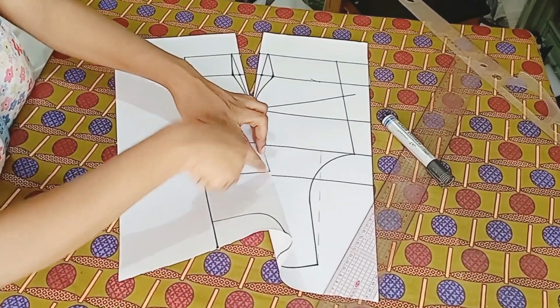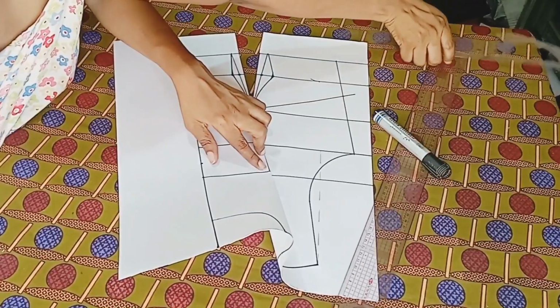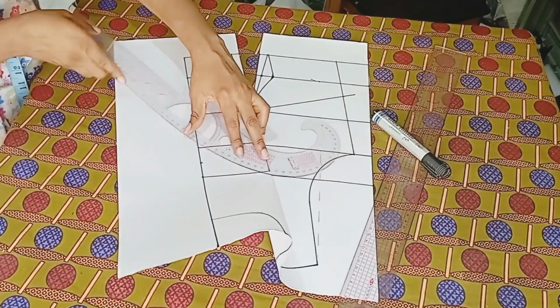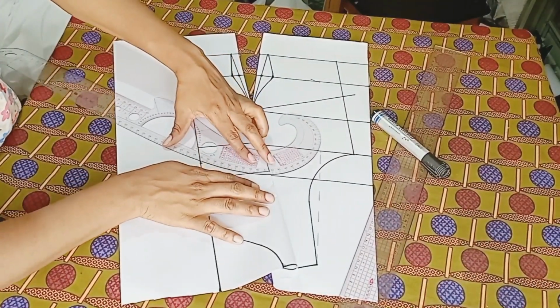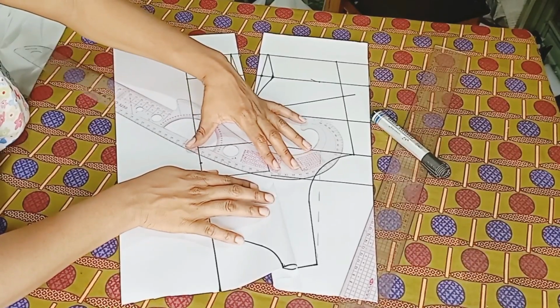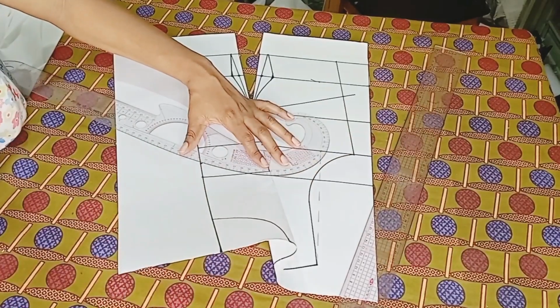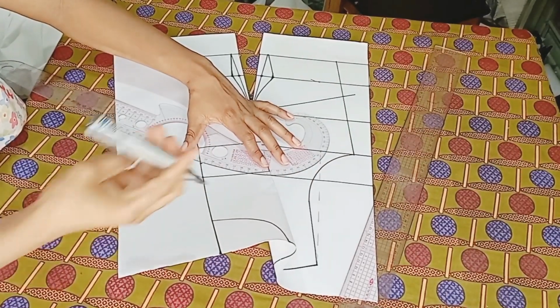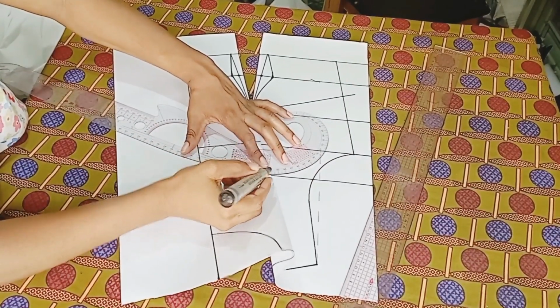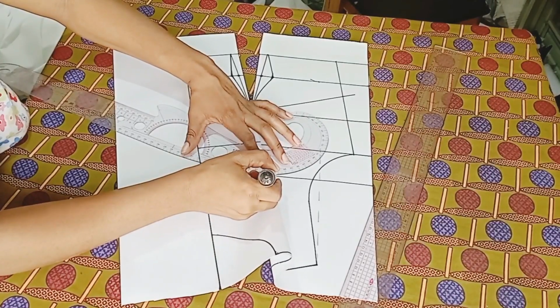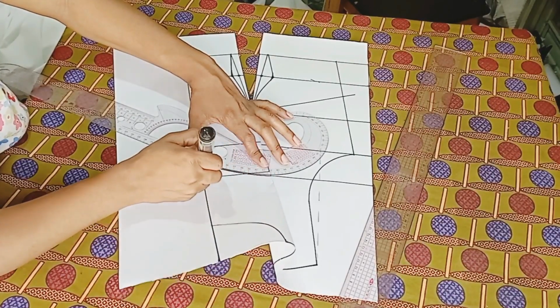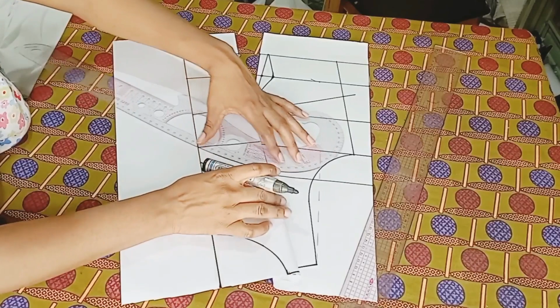So if you don't do this before you shape, before you draw your sweetheart neckline, you may probably have it unmatched when you are working. So that you don't have it unequal, you have to do this. You close that point first and just connect it like so. Okay, now it matches up.